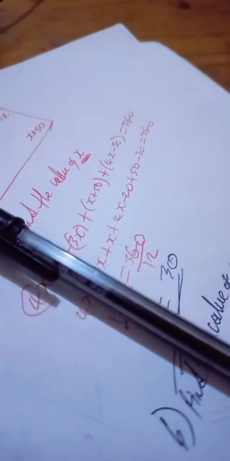Most students have a tendency of losing marks on this. I want everyone to look into it and see how it goes. What do you call this? Congruency. Here you are not calculating much. Congruency and similarity. It's mostly that they want you to prove that these triangles are congruent, prove that these triangles are similar.